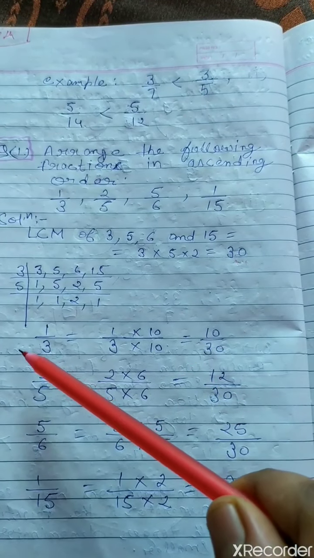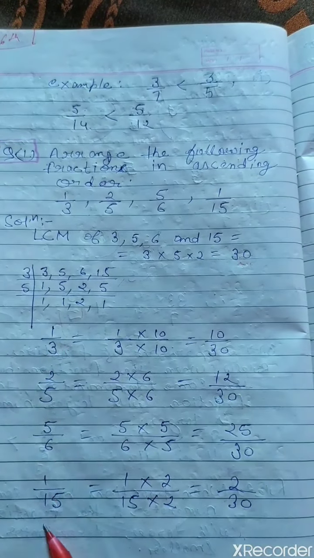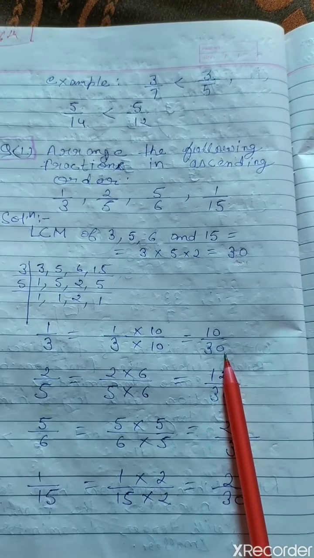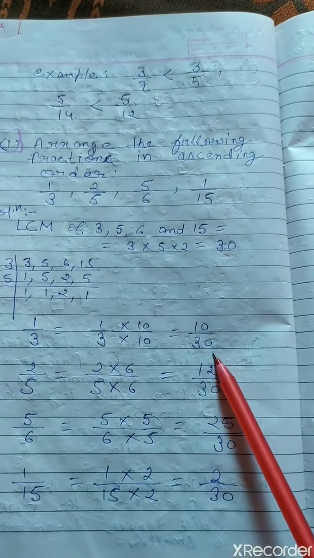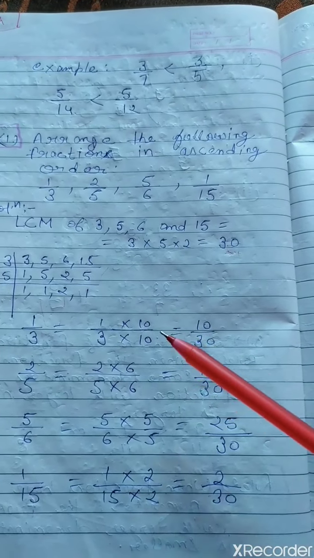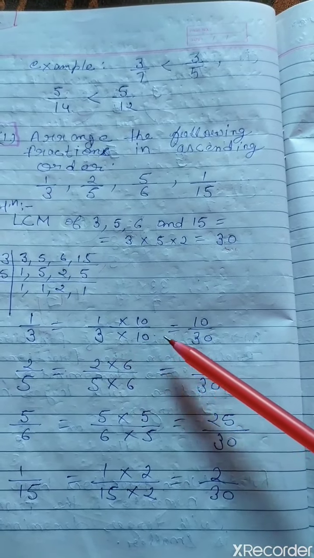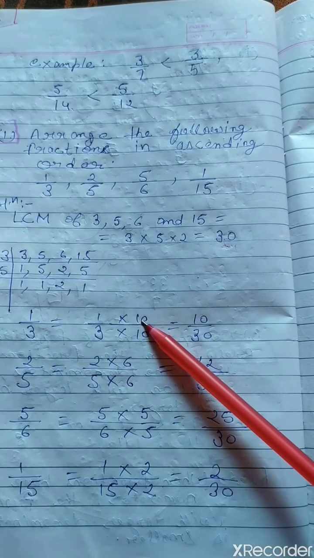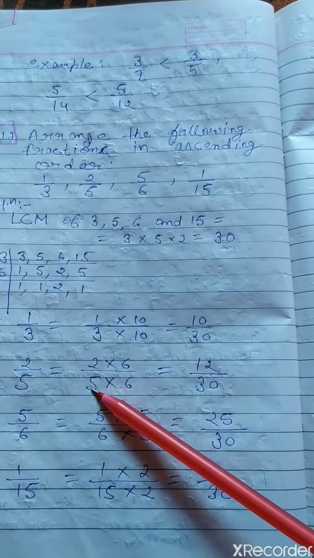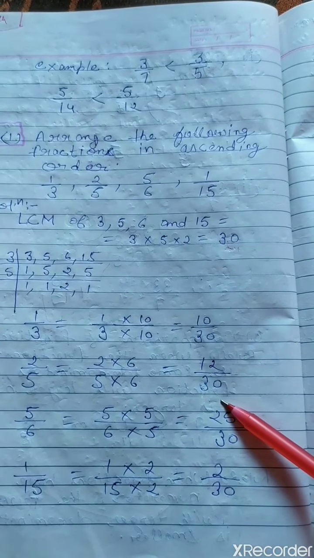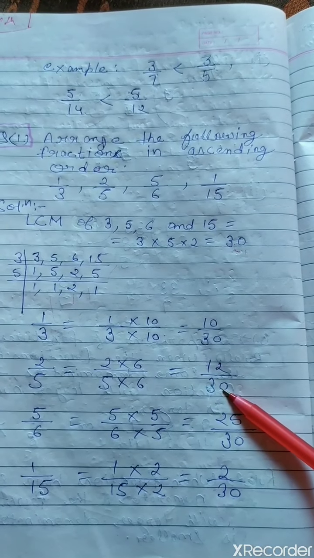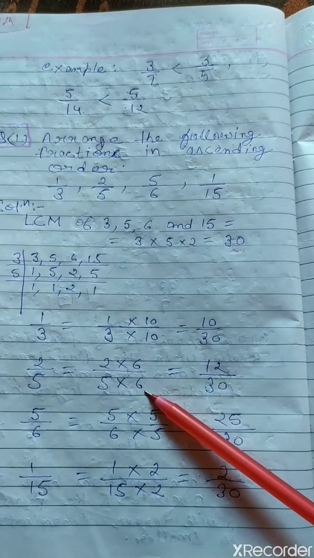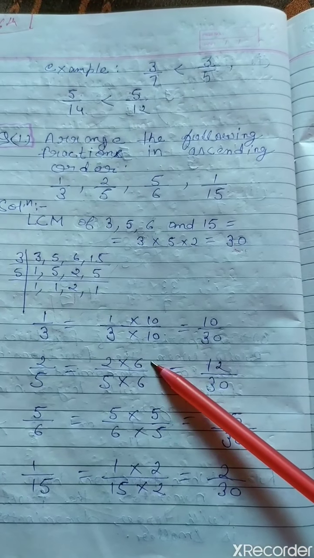So now convert each of these given fractions into such an equivalent form where the denominator is 30 only. That means the denominator is the LCM only. So multiply here, 3 into 10 is 30. So the numerator also multiply with 10. Here 5 into 6 is coming 30. What you will multiply to 5 so that it will come 30? So 5 into 6 is 30. So upside also multiply with 6.